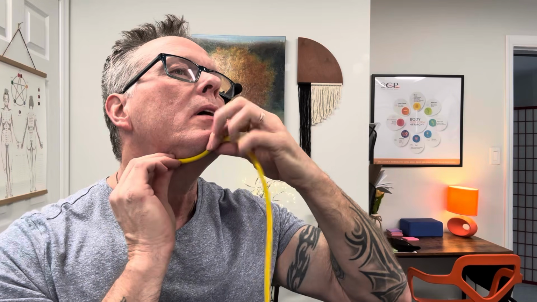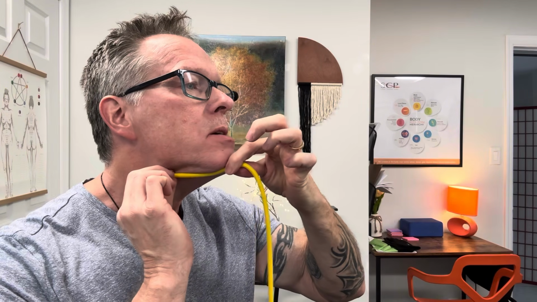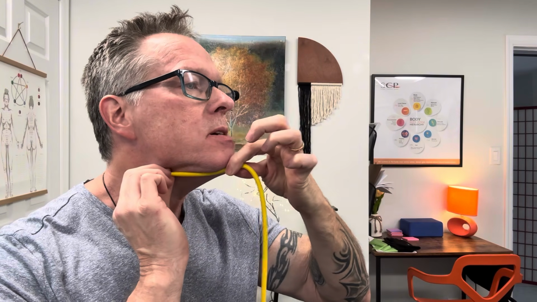Now think of the other part from the hyoid bone going forward here. If I wanted to lengthen that anterior part, I would also jut out the chin. If I wanted to shorten it or contract that muscle, I would pull the chin back. I would retract this way, right?